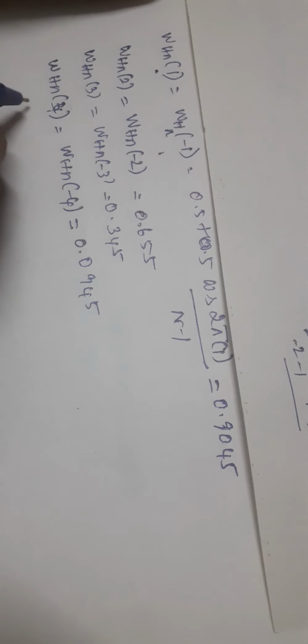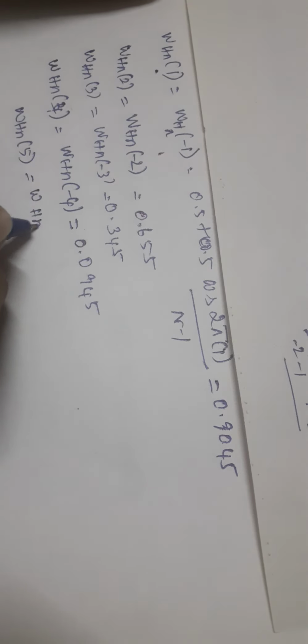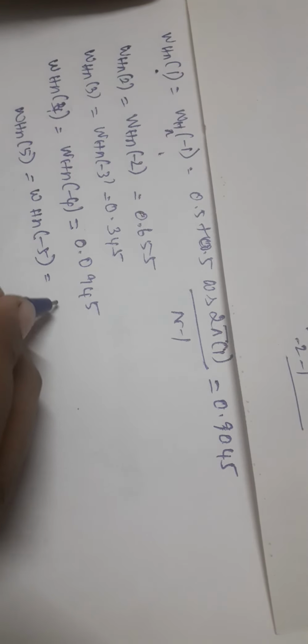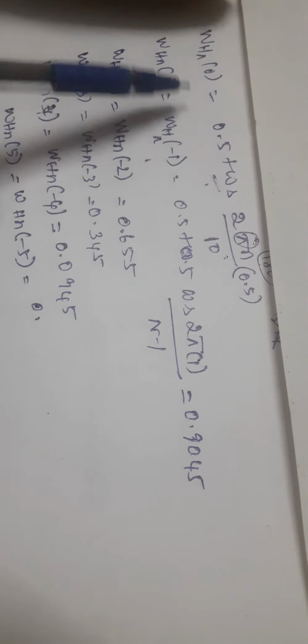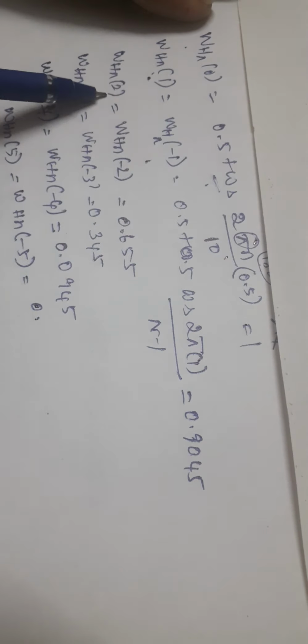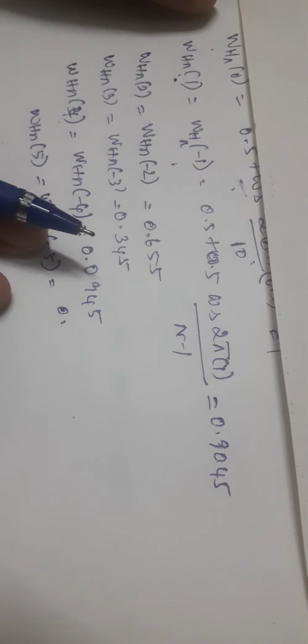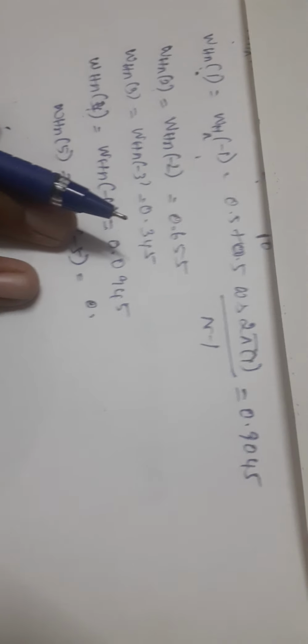Sometimes we may miss some points, so it is better to have the fractional terms with at least 3 or 4 decimal places. So I have calculated for wh of 0 to 5.